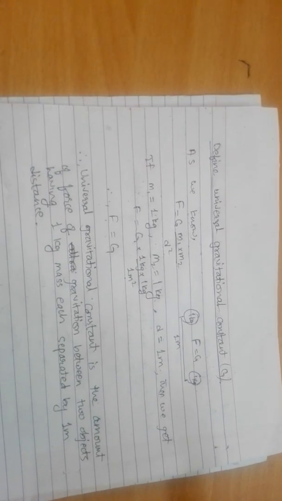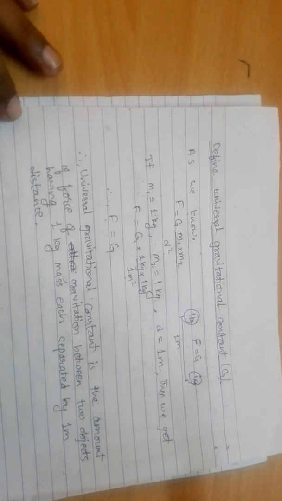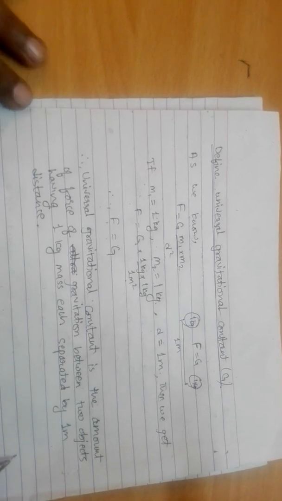Okay, this much is the definition of universal gravitational constant.